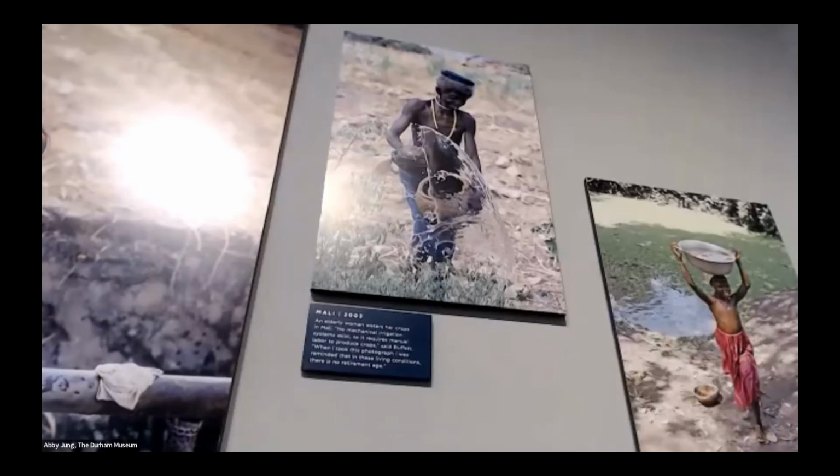Yeah, I'm going to read the caption again. It says, an elderly woman waters her crops in Mali. No mechanical irrigation system exists, so it requires manual labor to produce crops, said Buffett. When I took this photograph, I was reminded that in these living conditions, there is no retirement age.